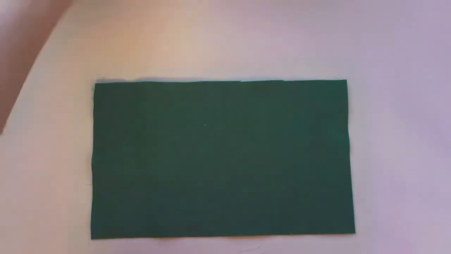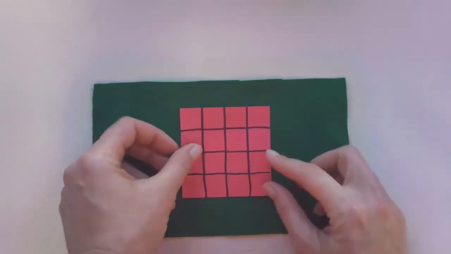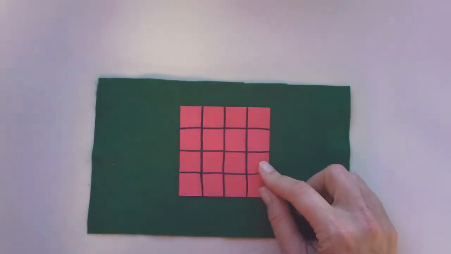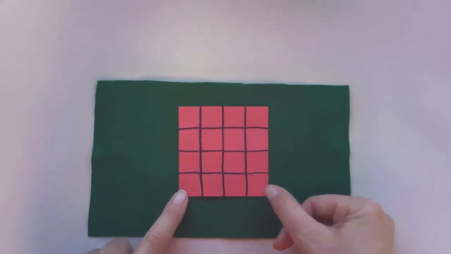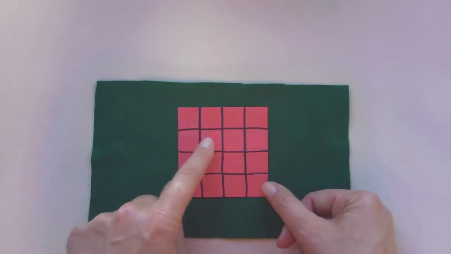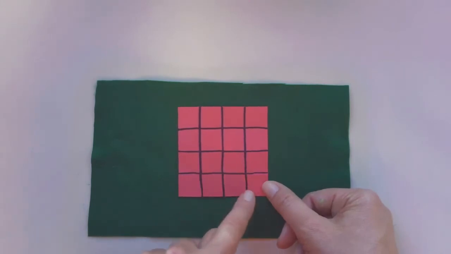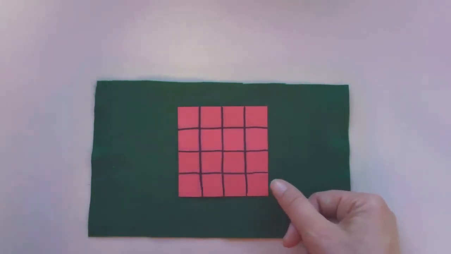All right, let's look at this one. In this square, I've divided it up into even smaller pieces. What would the area be of this square? Well, let's see. 1, 2, 3, 4, 5, 6, 7, 8, 9, 10, 11, 12, 13, 14, 15, 16. Yeah, so 16 is the area of this square.